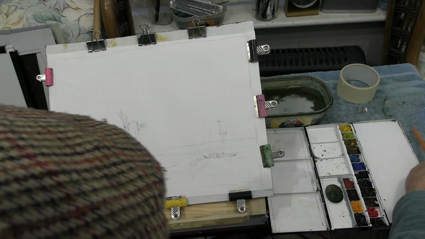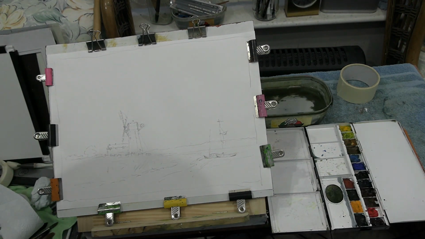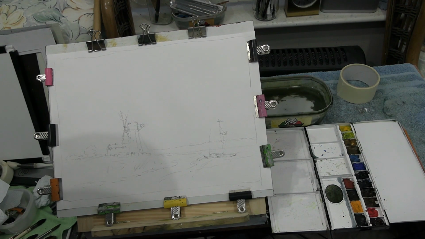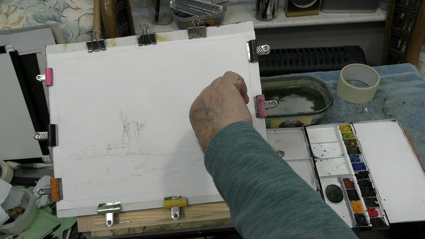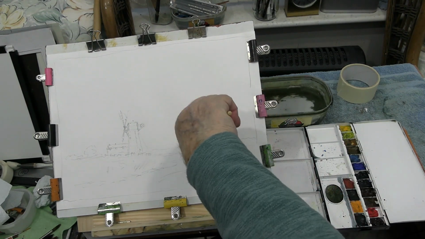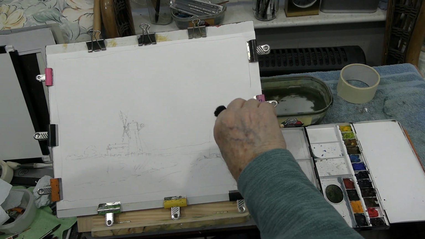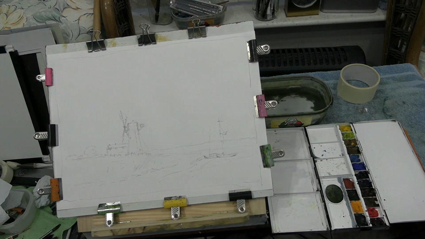Okay, now let's do a bit of painting. I'm going to do the sky, and I'm going to use a floppy brush, and it's a soft brush. So, can you see?